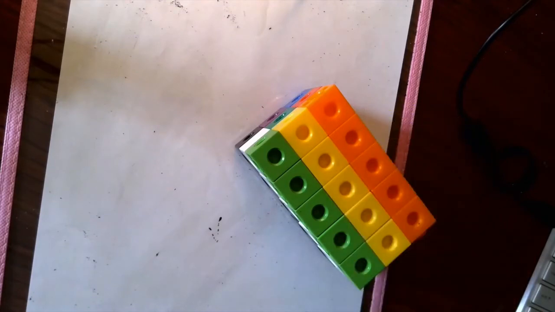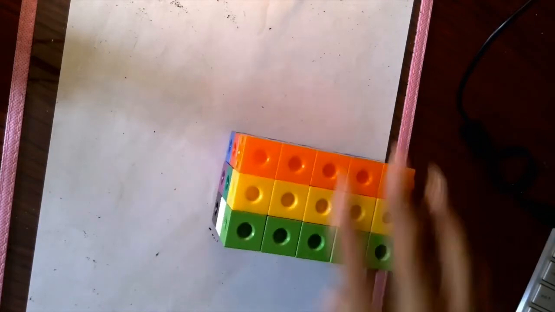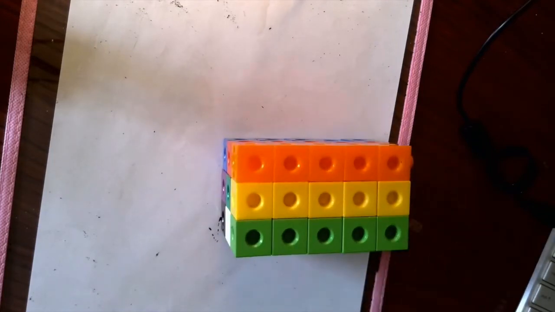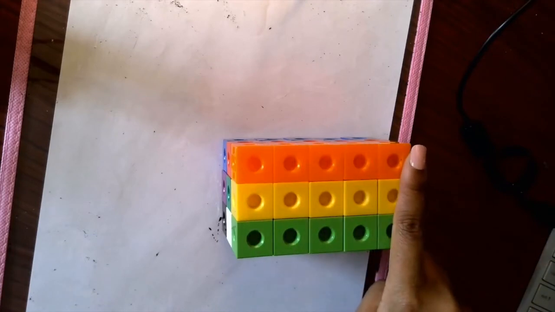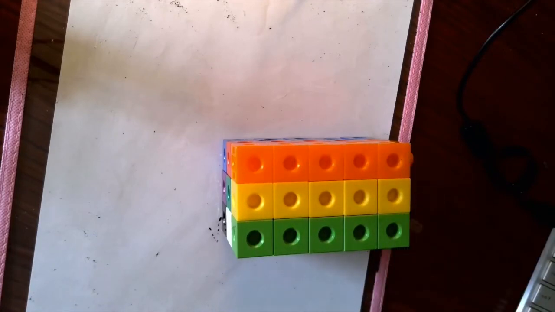So if I want to find the volume of this rectangular prism, first I need to determine the length. I know that the length is 1, 2, 3, 4, 5, and I know that the width is 1, 2, 3. I know that 5 times 3 is 15. So I know that this top layer represents 15 cubic units.